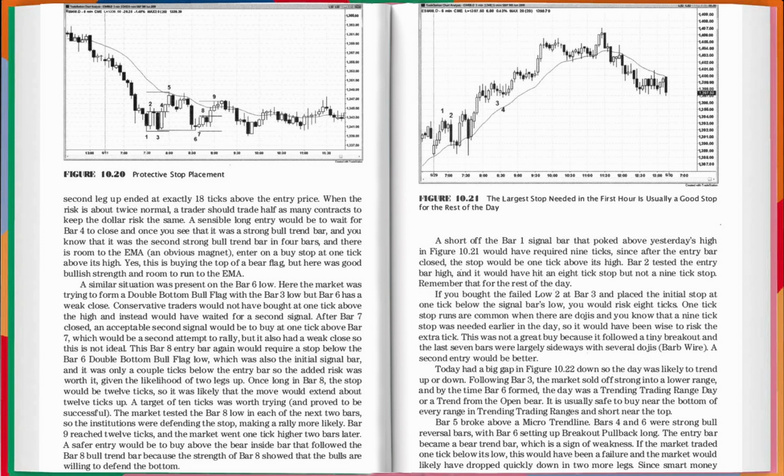Today had a big gap down in figure 10.22, so the day was likely to trend up or down. Following bar 3, the market sold off strong into a lower range, and by the time bar 6 formed, the day was a trending trading range day or a trend from the open bear. It is usually safe to buy near the bottom of every range in trending trading ranges and short near the top. Bar 5 broke above a micro trend line. Bars 4 and 6 were strong bull reversal bars, with bar 6 setting up a breakout pullback long.